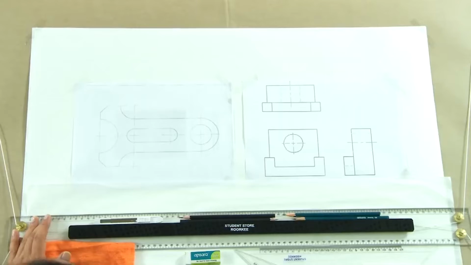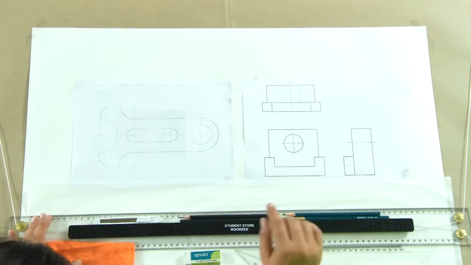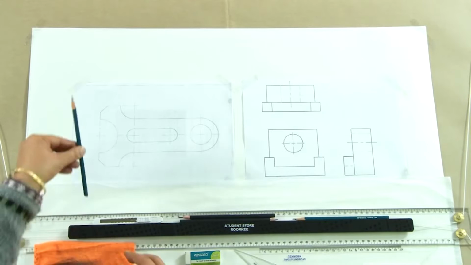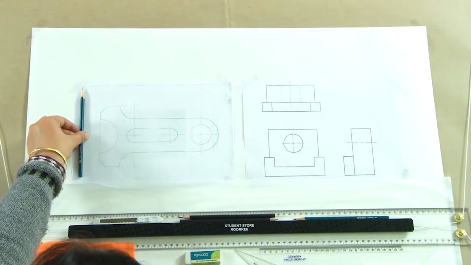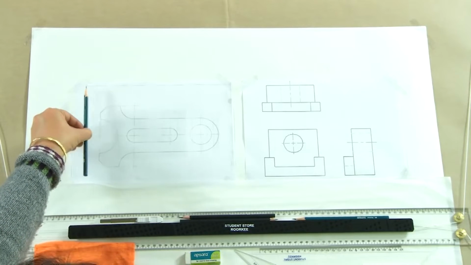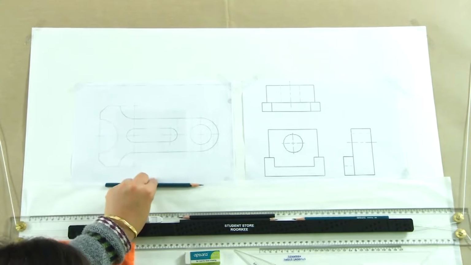Now, the first rule for dimensioning is that when we read the drawing afterwards, we should be able to read it from the right bottom corner of the sheet. So the dimensions ideally should be either on the left hand side of the drawing, or at the bottom of the drawing.